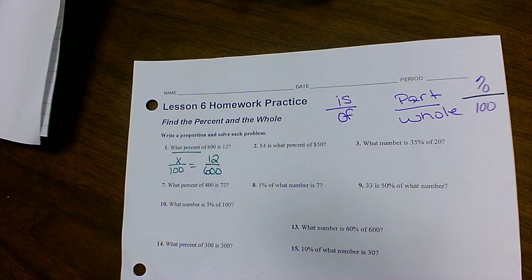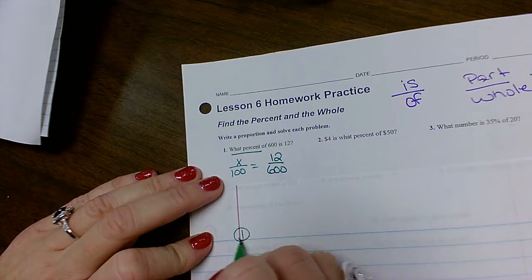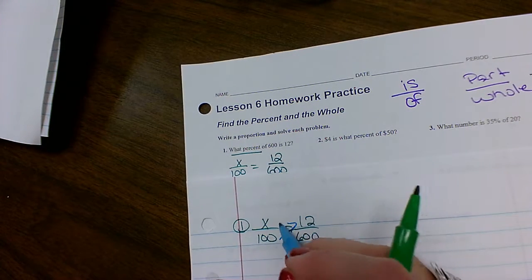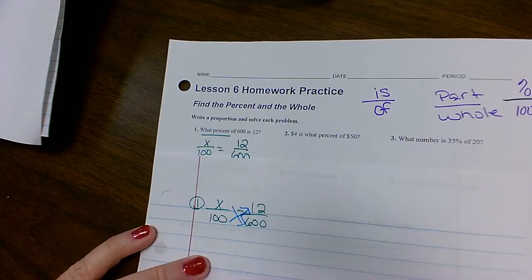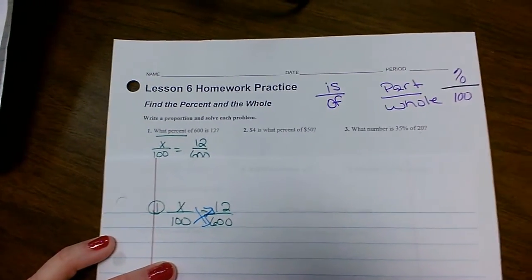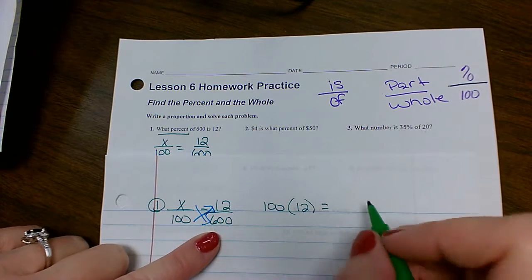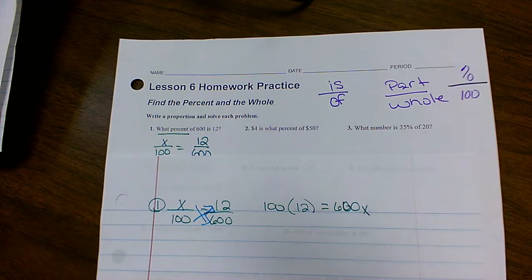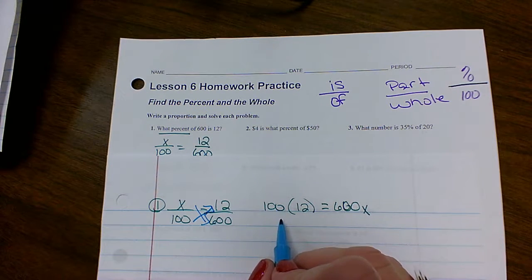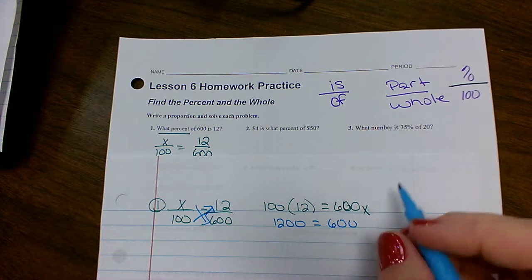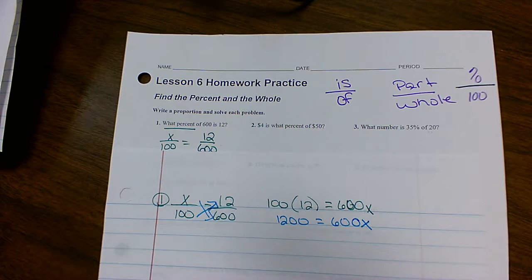And then you need to do your cross product. So, x over 100 equals 12 over 600. Cross product. I am going to multiply across. So, if I multiply across, I have 100 times 12 is going to equal 600x. And then all you have to do is solve for x. So if you have 1200, because when you multiply 100 times 12, you get 1200. And you have 600x. Remember, I am solving for x.